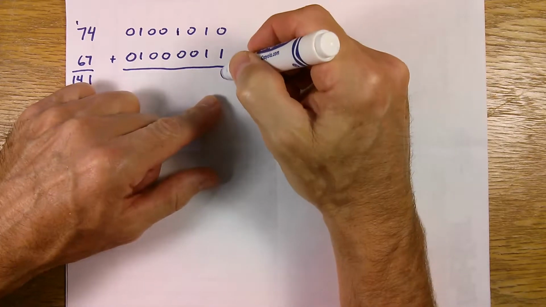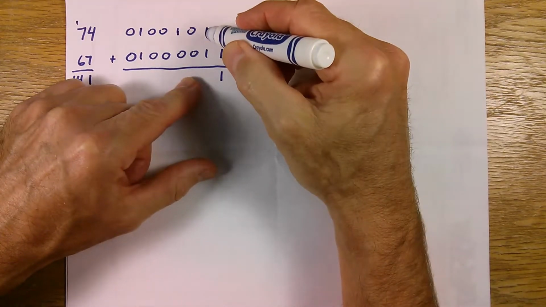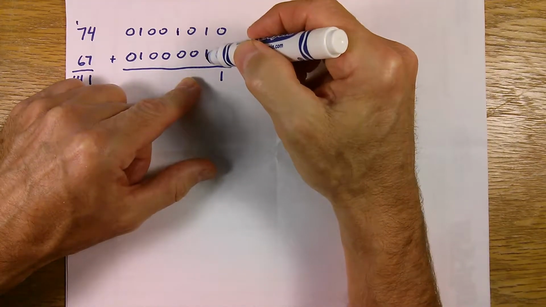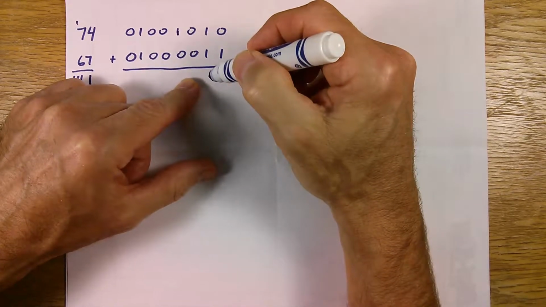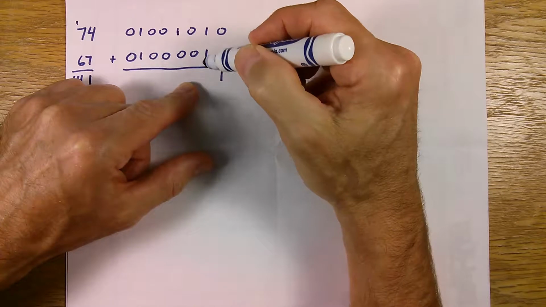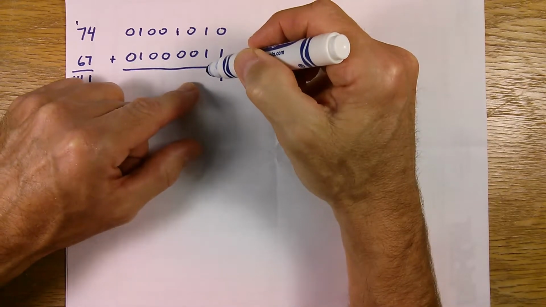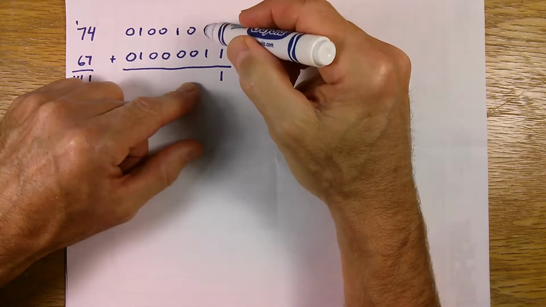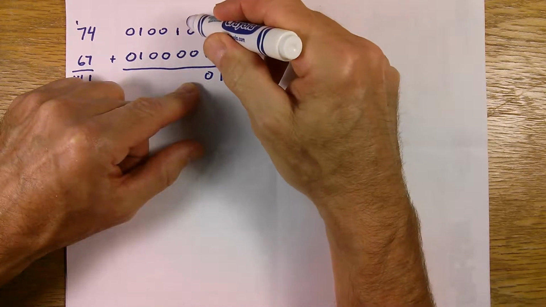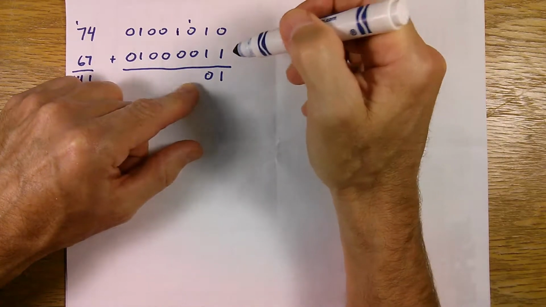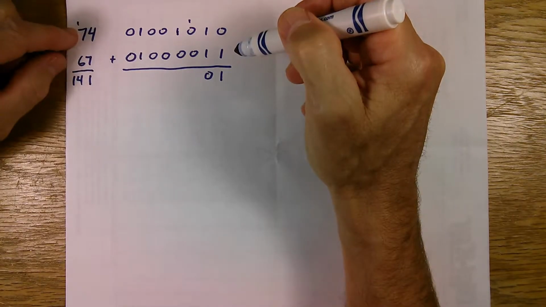So 0 plus 1 is 1. But here's an issue. 1 plus 1 is, well, 2 doesn't exist in here, so we can't put 2 in there. Remember, a 2 is a 1, 0, so it's kind of like a 10. So 1 plus 1 is 0, carry the 1, same as we did over here.